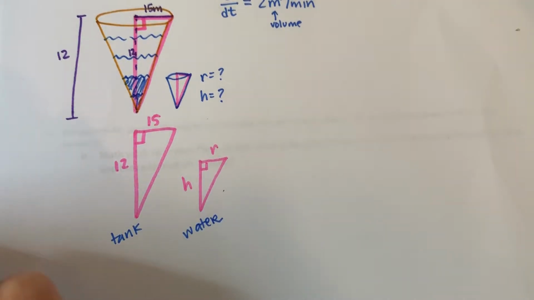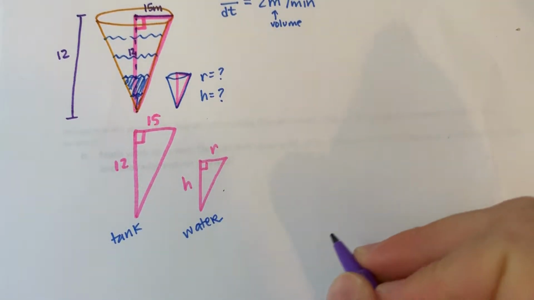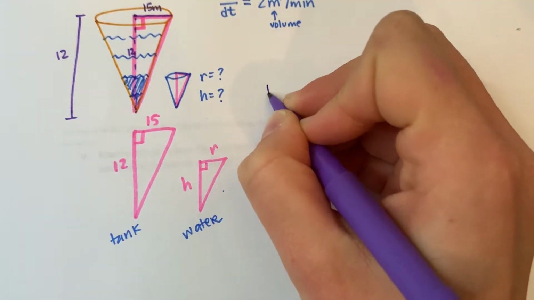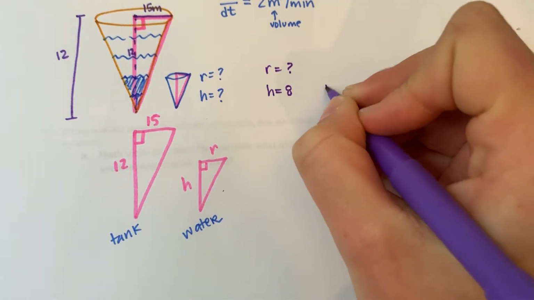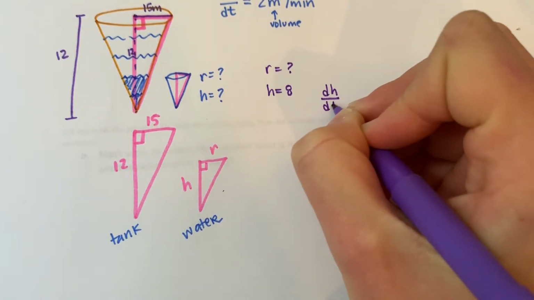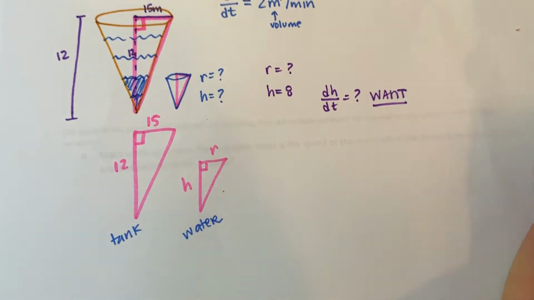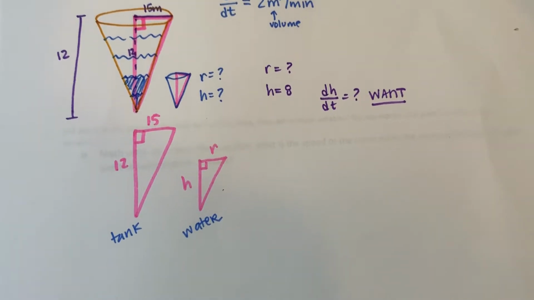If we go back to the problem, we are asked to find how fast the depth of the water in the tank is increasing at the instant when the height of the water is 8. So we want h to equal 8. We still don't know what r will equal, and we want to find dh/dt. This is what we want.